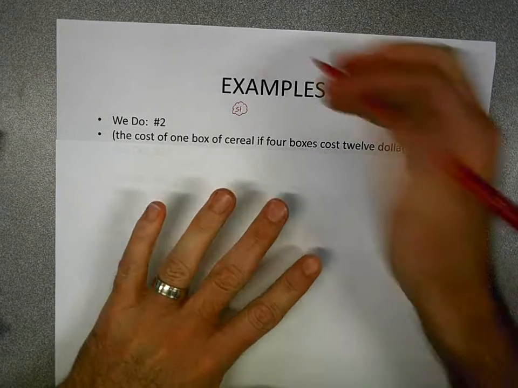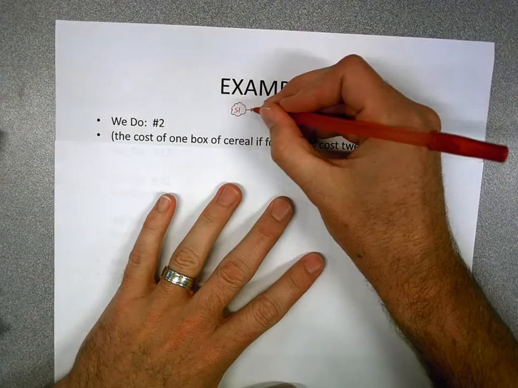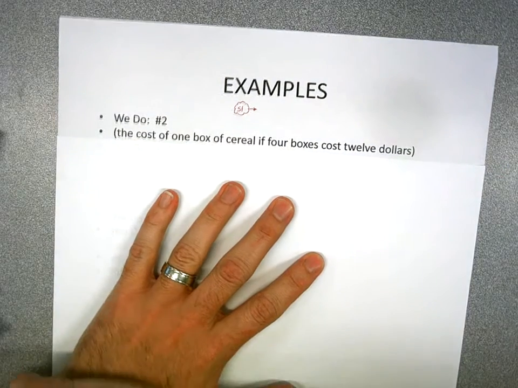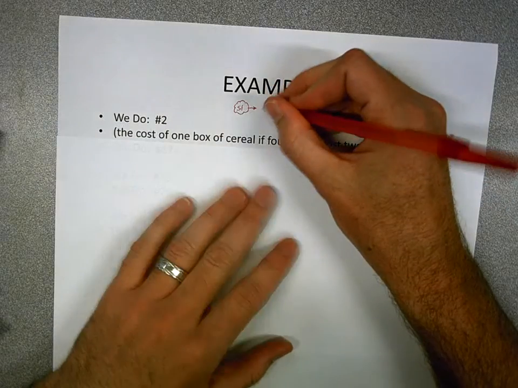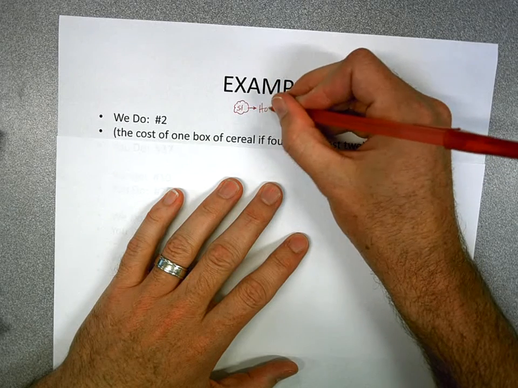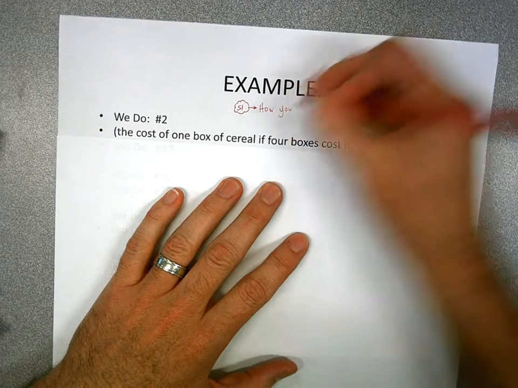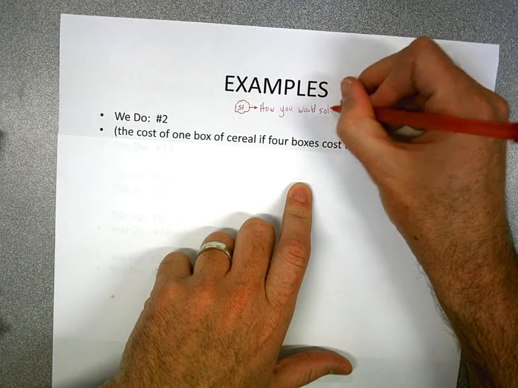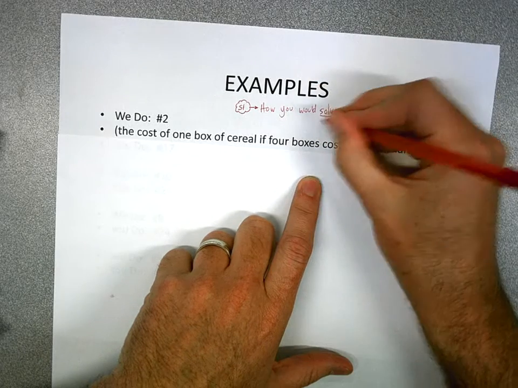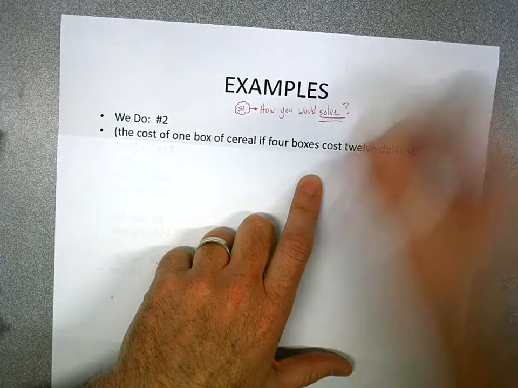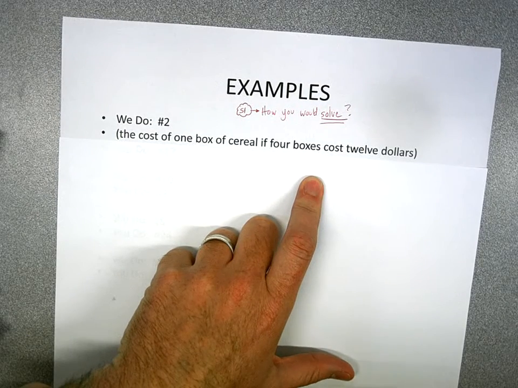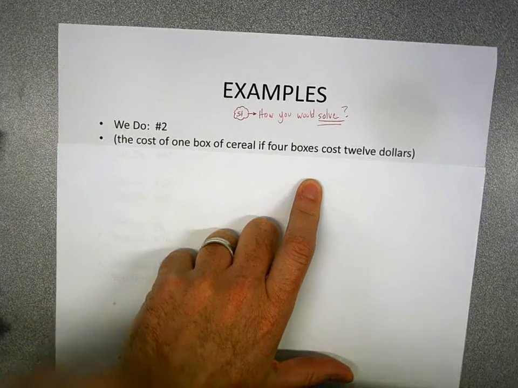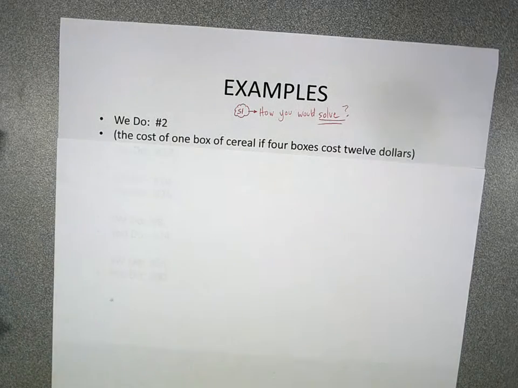because I want step 1 to be more mental math. With easier problems like this, before you write an expression, sometimes it's easier to just think about how you would solve it, just basically solve it, and then be aware of how you solved it. So, for example, the cost of 1 box of cereal if 4 boxes cost $12.